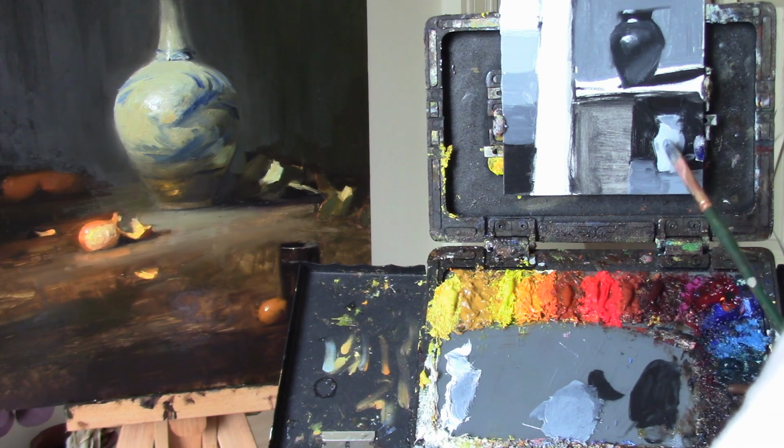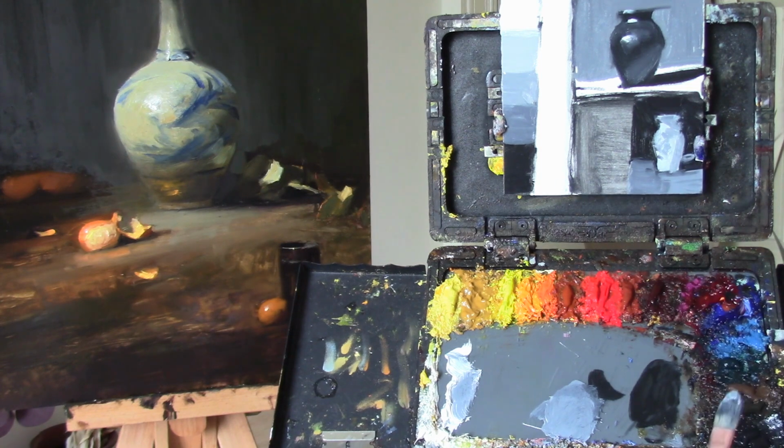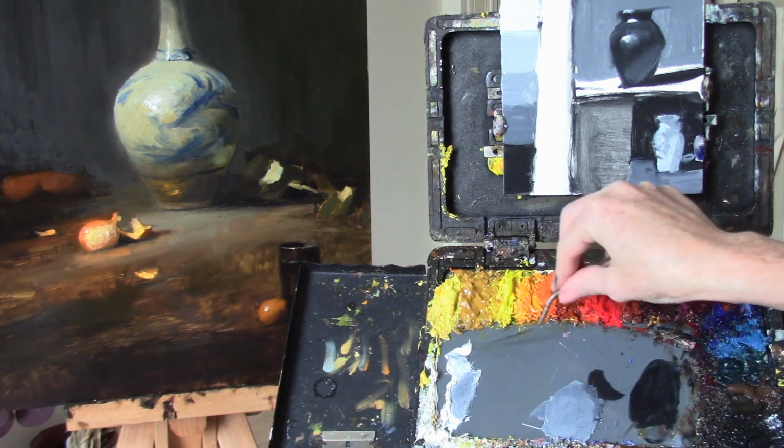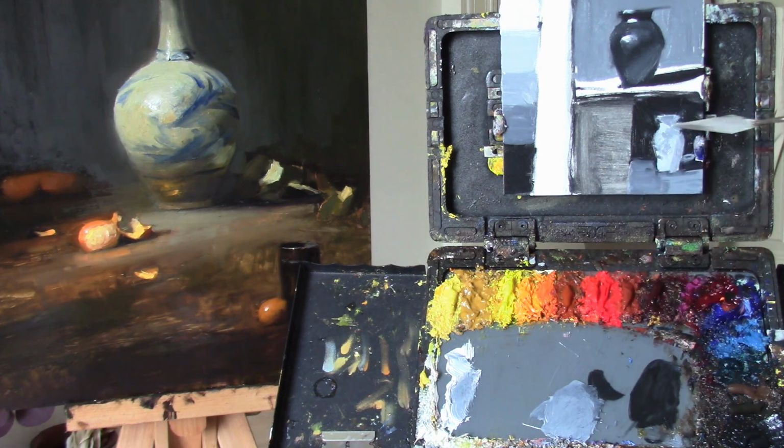Maybe let's pretend like there is a little pattern on this vase or something. Maybe there's a little design, and that could be in sort of a middle tone value. And for example, let's just add in, okay, maybe a 4th value, which is the white of the highlight.